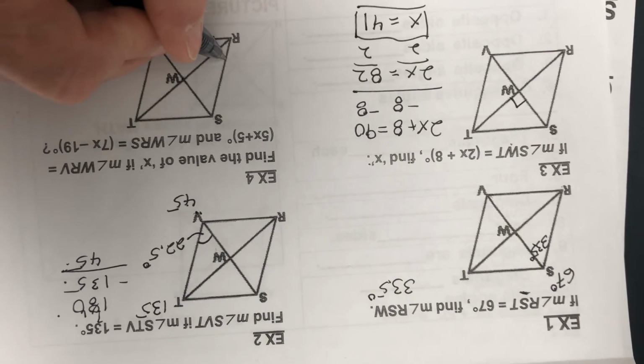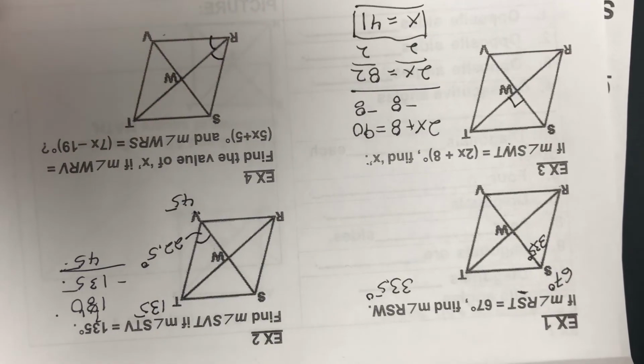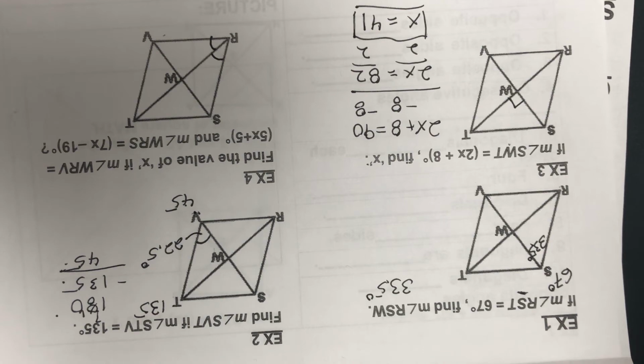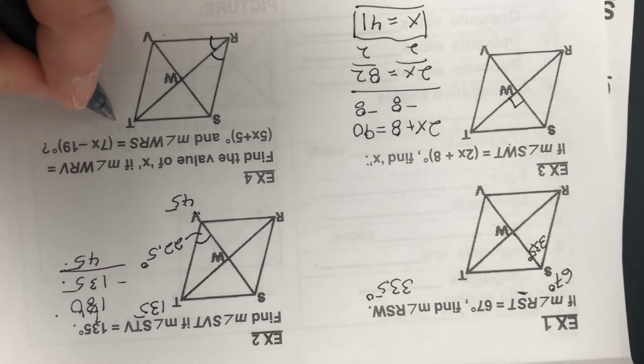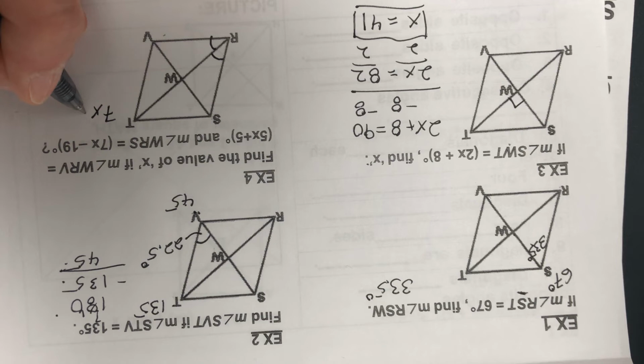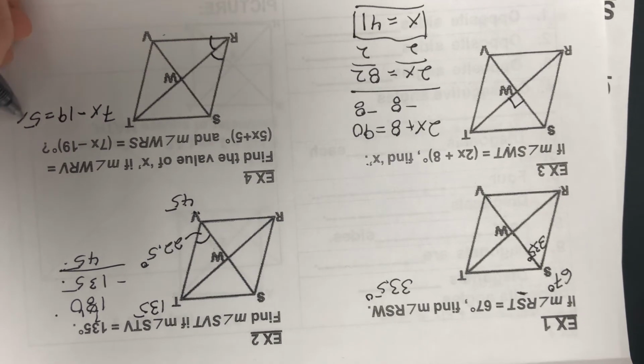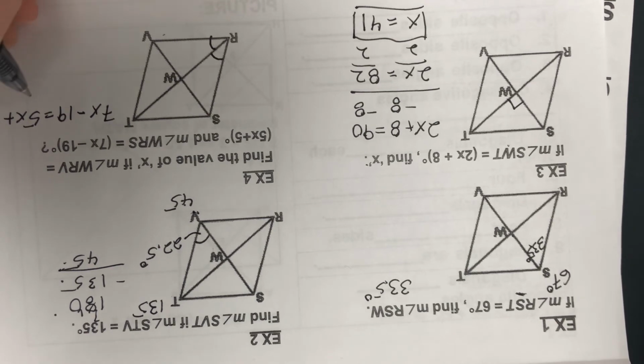What do I know about those two angles? They're congruent. The diagonal bisects the angles. Those two angles are congruent. So I just set the two expressions equal to each other and solve for x. No problem there. 7x minus 19 equals 5x plus 5.